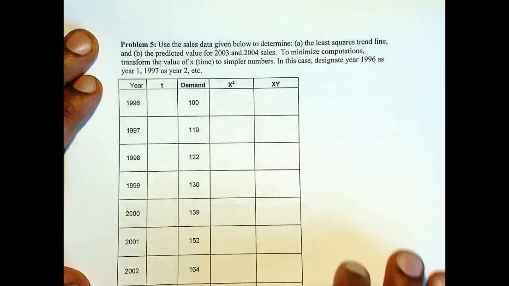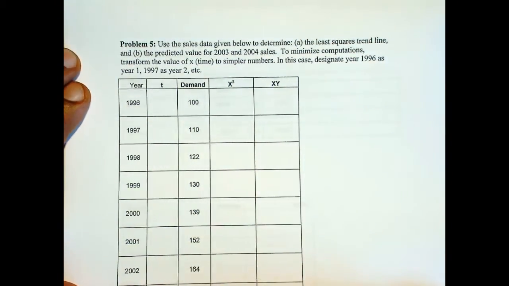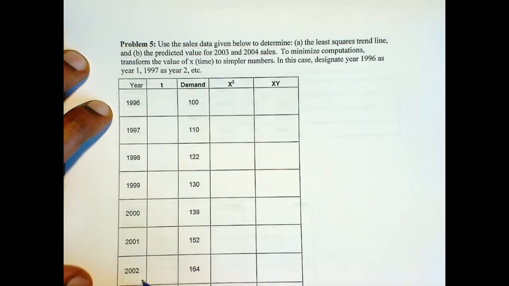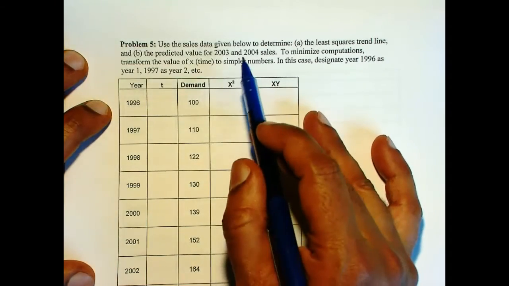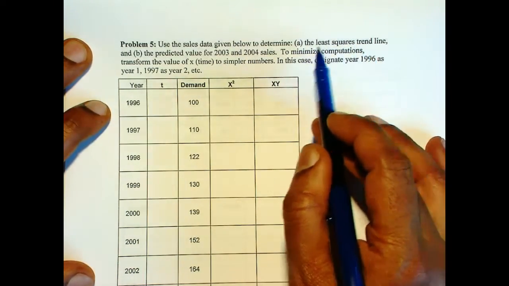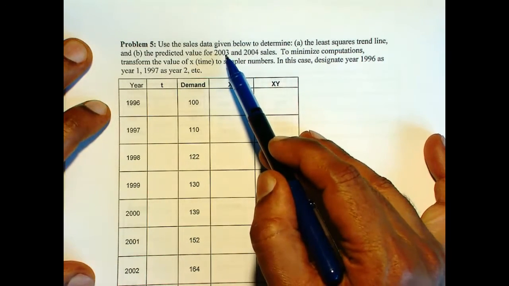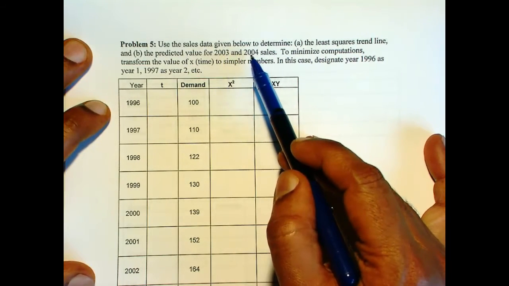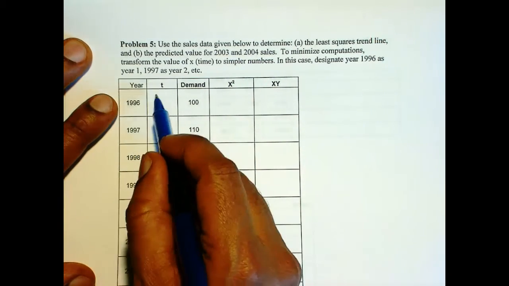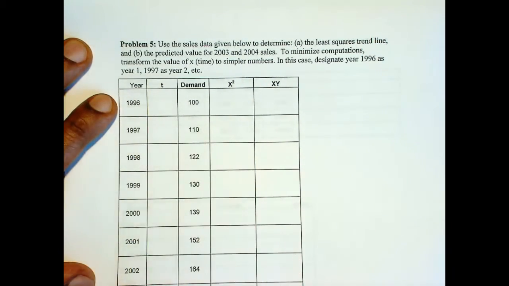Now let's work out the trend projection example. So we have data for years 1996 to 2002, sales data, and we want to develop a least squares trend line and then predict sales for year 2003 and 2004. So the first thing to do is to assign t value for the years.